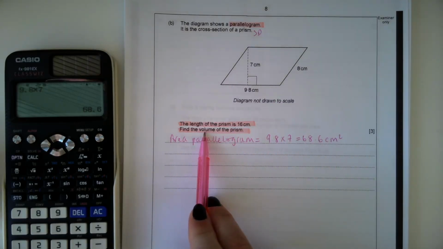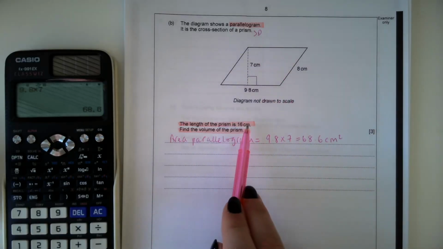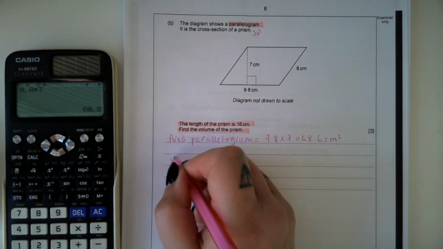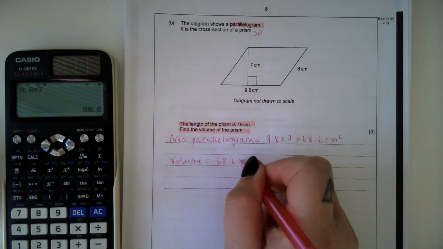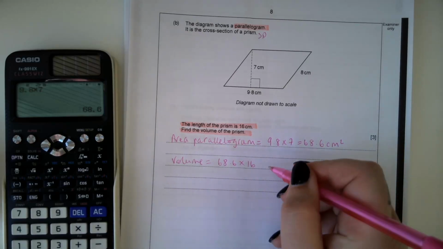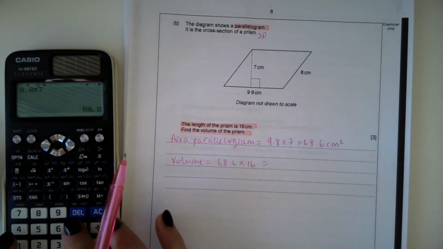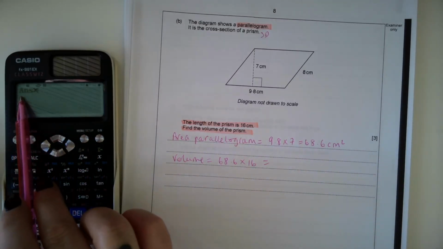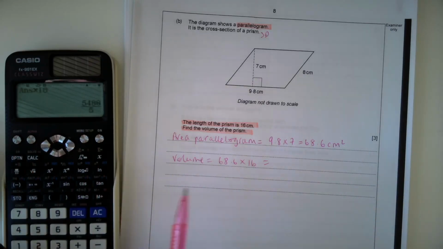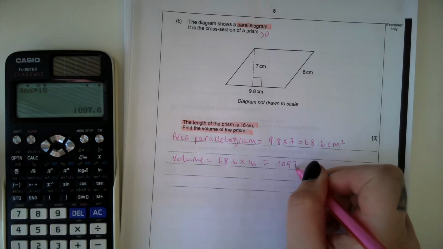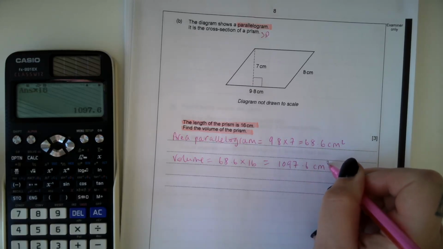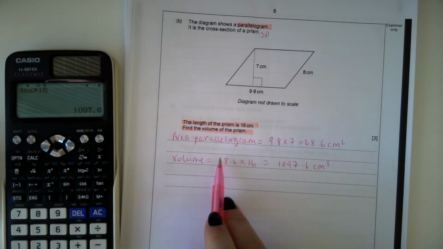Now to find the volume of the prism, we need to multiply the area of the cross section by the length. So the volume is equal to 68.6 multiplied by 16. I didn't delete my answer, so I can just press multiply. It'll bring my previous answer, 16, and then that gives us 1097.6, but it's centimetres cubed this time because we're working with volume.